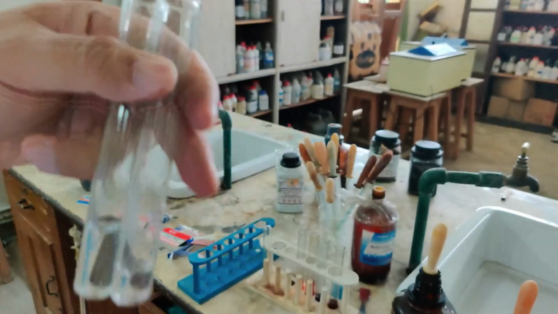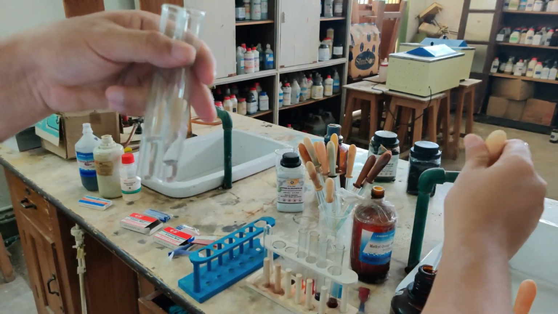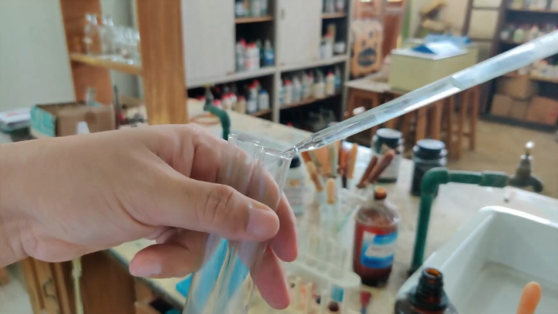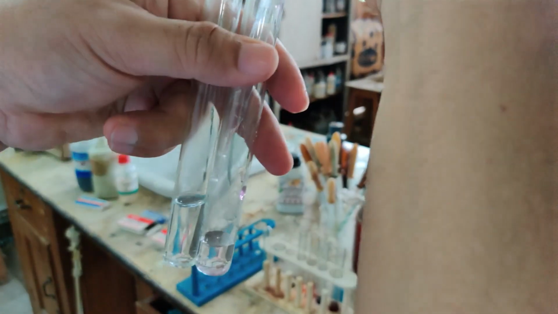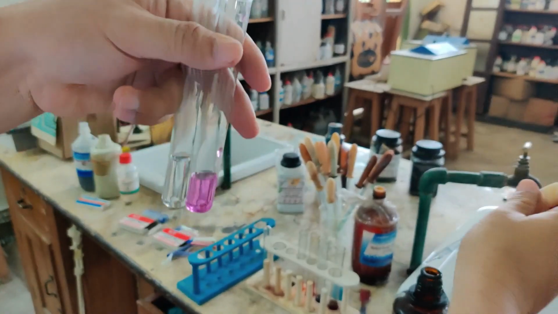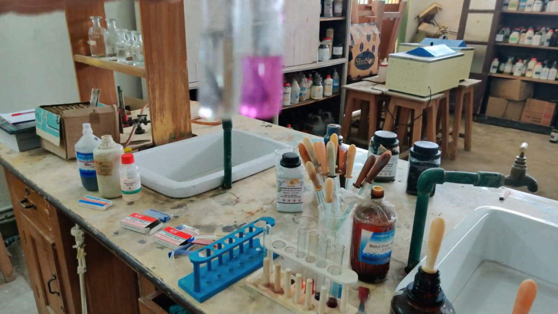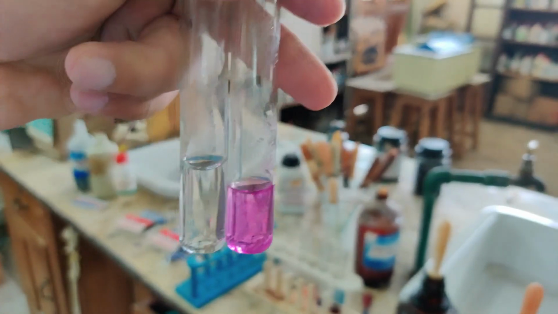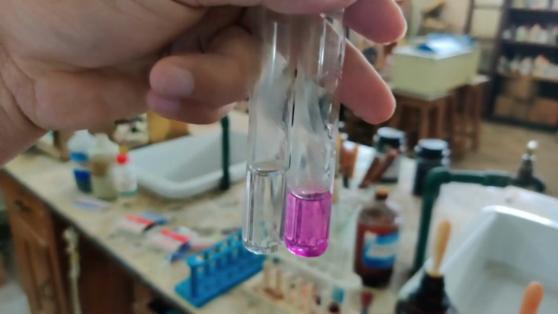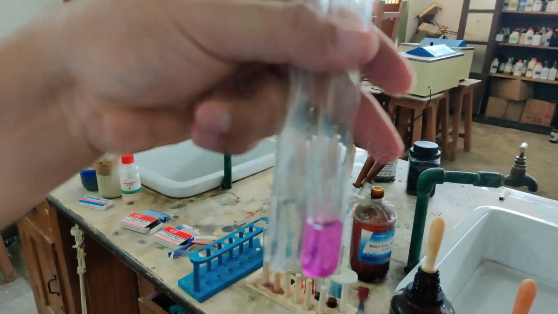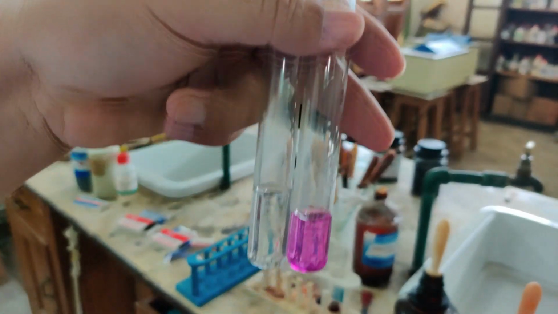Now in the second one, let me add ammonium hydroxide. I am going to add ammonium hydroxide in the second test tube. Now see the change in the color that you notice. See there, a very nice color has come out. So phenolphthalein will turn pink when you are using a base. Phenolphthalein turns pink in a basic solution.